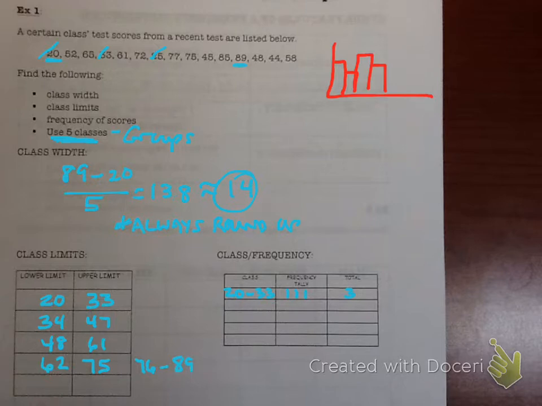Okay, let's go to the 34 to 47 class. Let's see. So I get a 45 there and a 44. So I'm looking at 2.